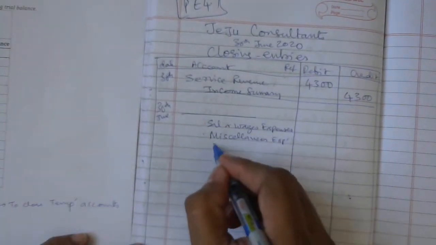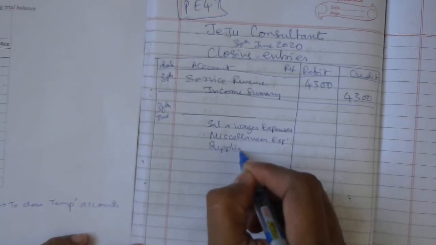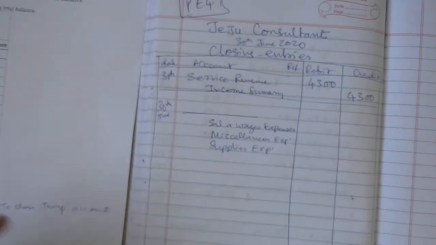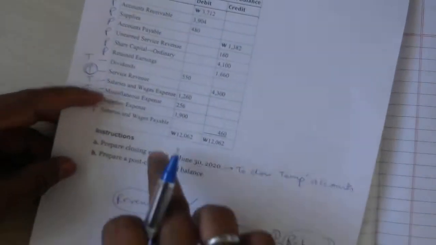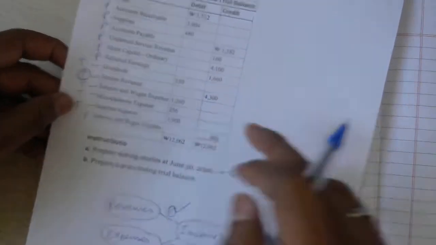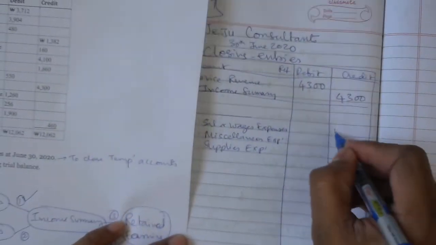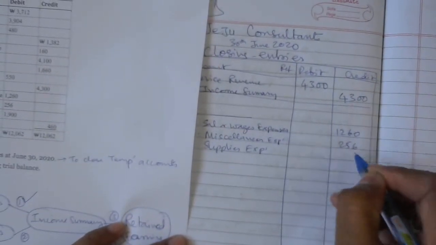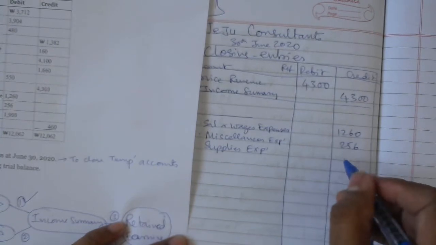And last one is supplies expense. So these 3 expenses, whichever are temporary expenses are there, I have made them. So now 1260, 256 and 1900.